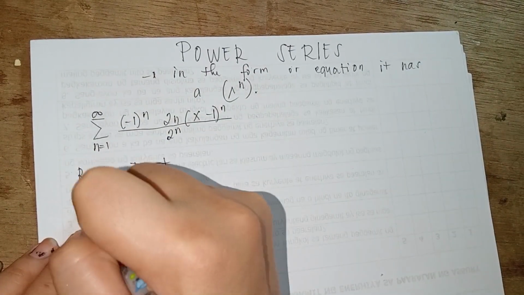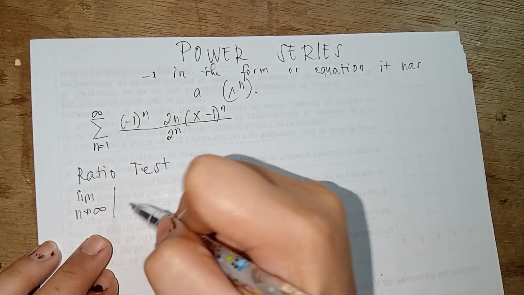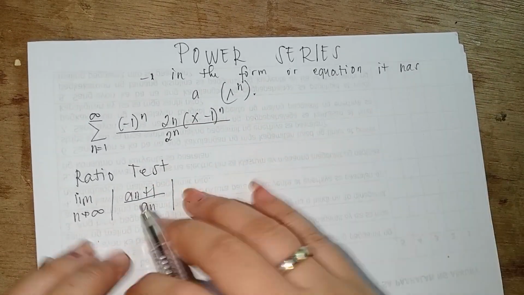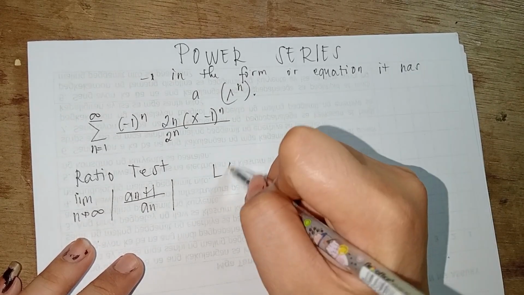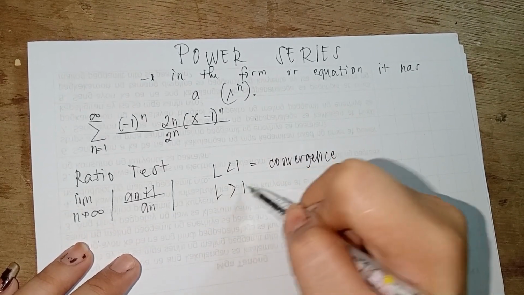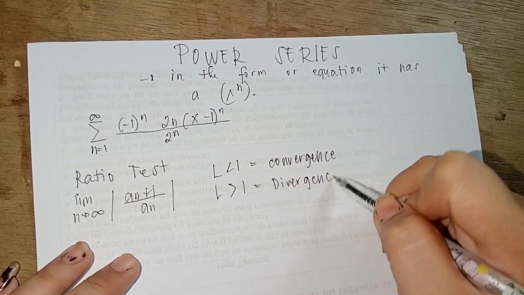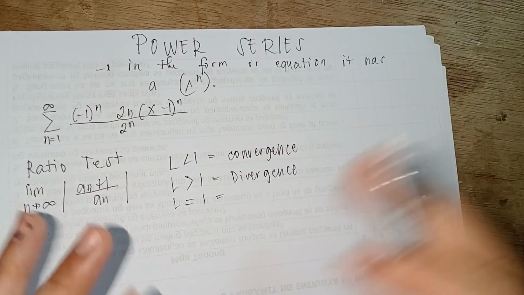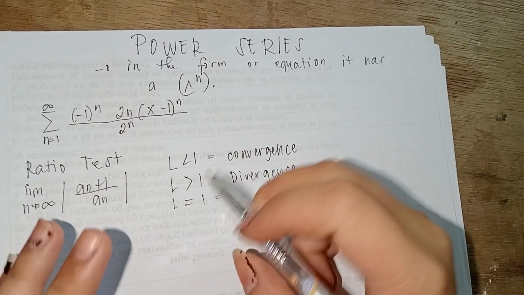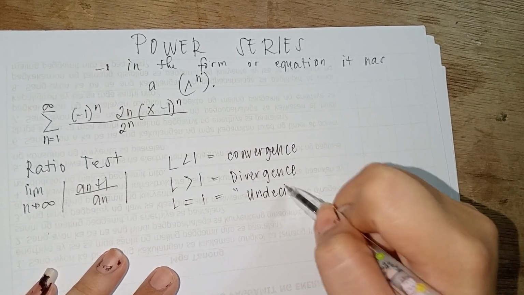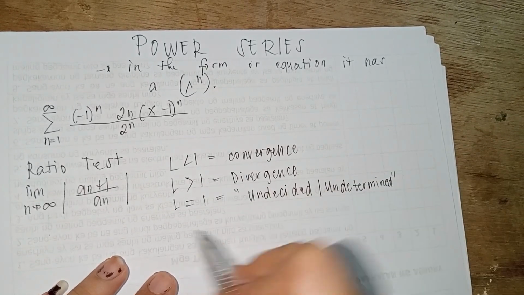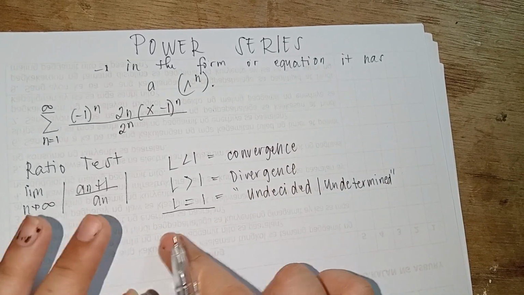In the ratio test, we take the limit of the division of a n plus 1 over a n. If the limit L is less than 1, it converges. If L is greater than 1, it diverges. And if our limit is equal to 1, I cannot recall the exact technical word, but the test is undecided or inconclusive. Please check the exact term used when the limit equals 1.